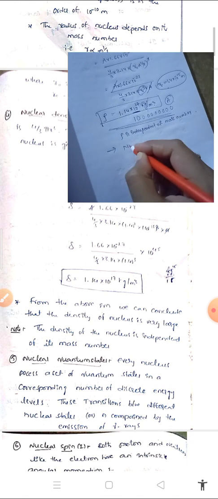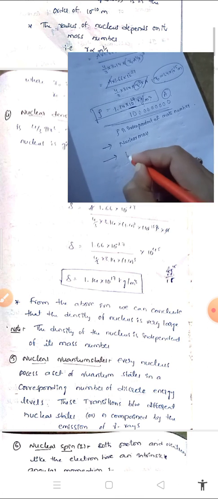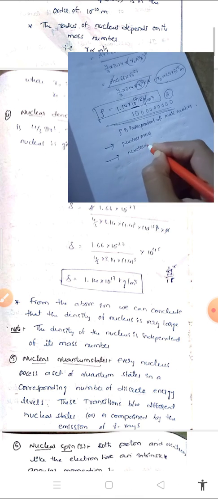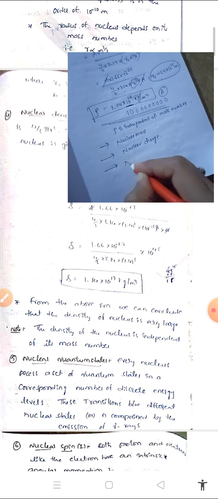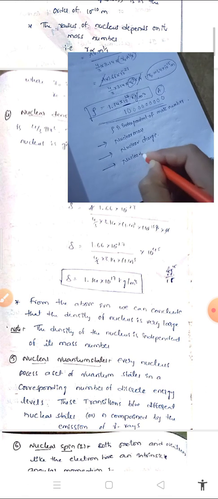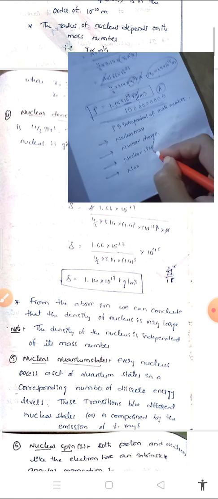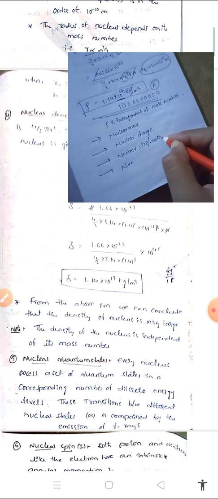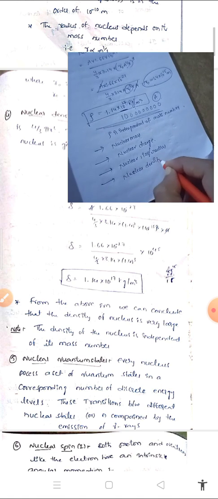Okay, so as of now we have discussed the nuclear mass, next nuclear charge, next nuclear size, next nuclear radius, size or radius both are the same. Next nuclear density. As of now we have discussed these 4 properties of the nucleus.